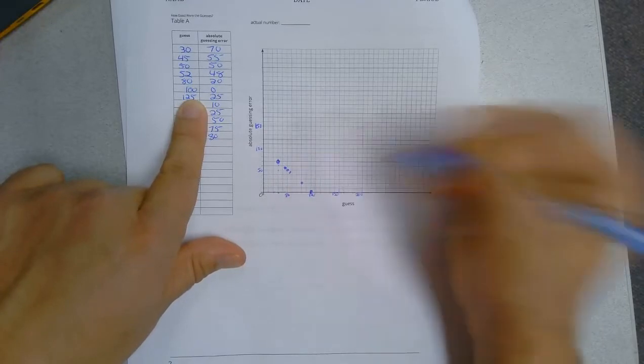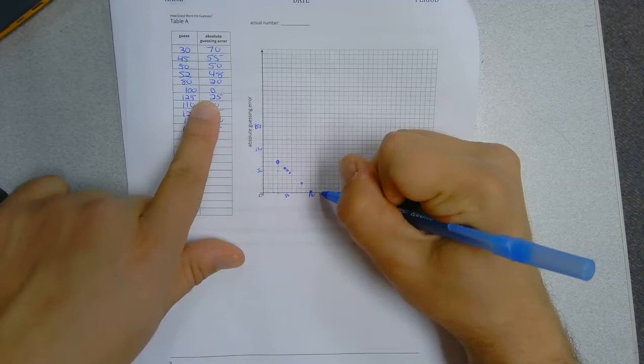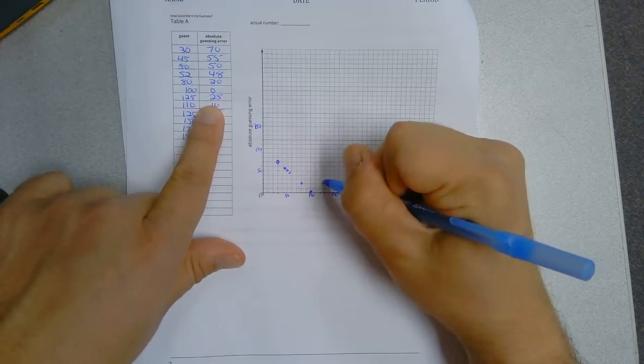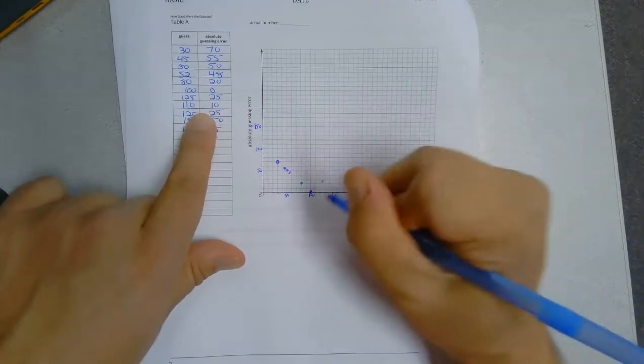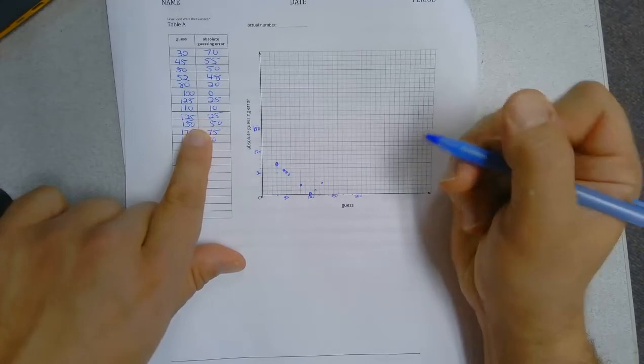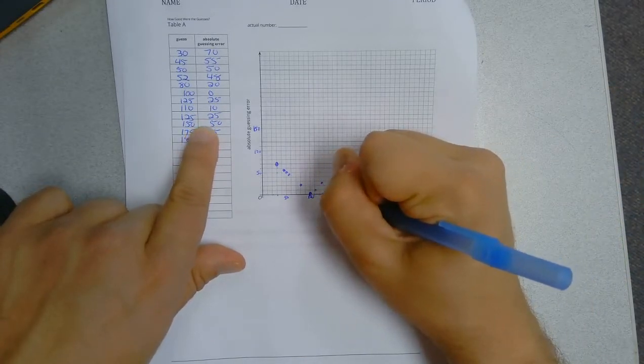100, you're at 0. 125, so 110, 120. That would be 125. Go up to 25. 110, so you're at 10. 125, so 110, 120, here's 125.